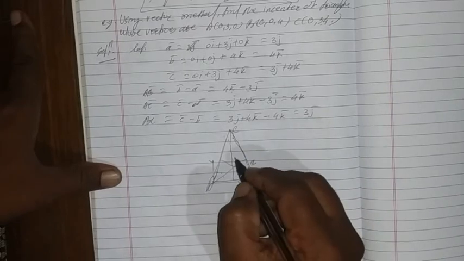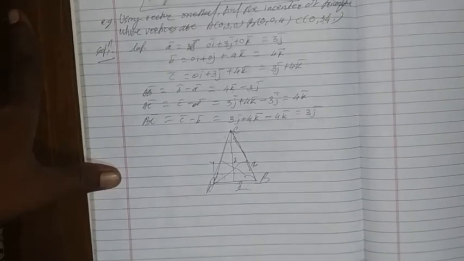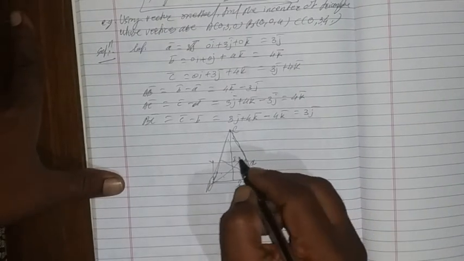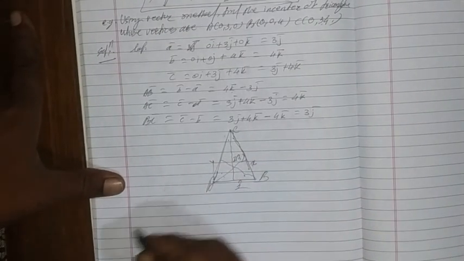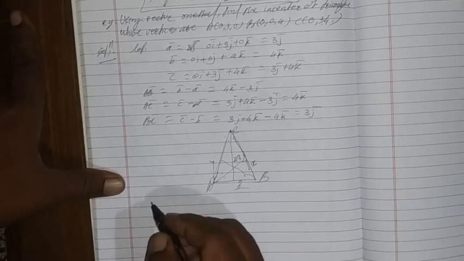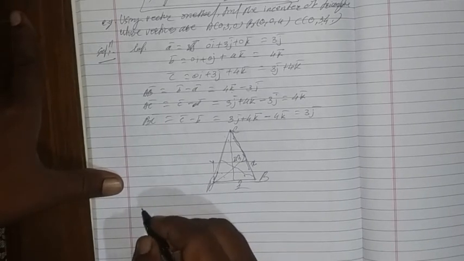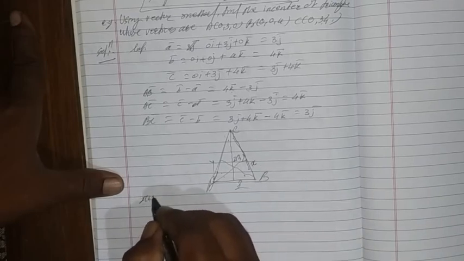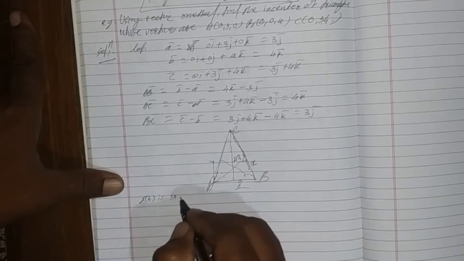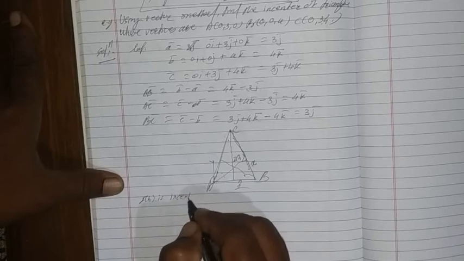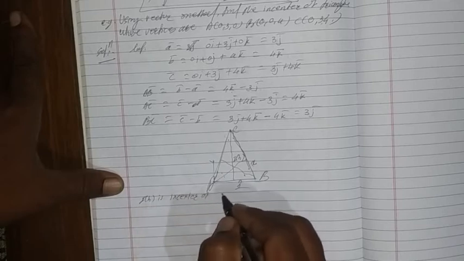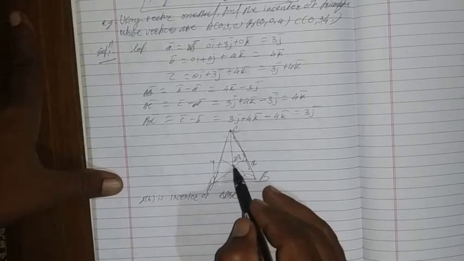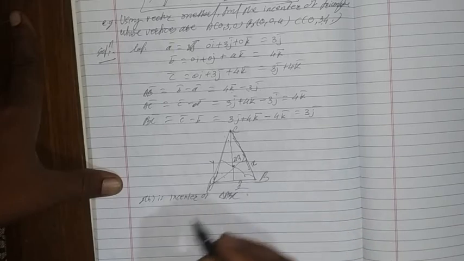And this incenter I, that is H, is the incenter of the triangle ABC.